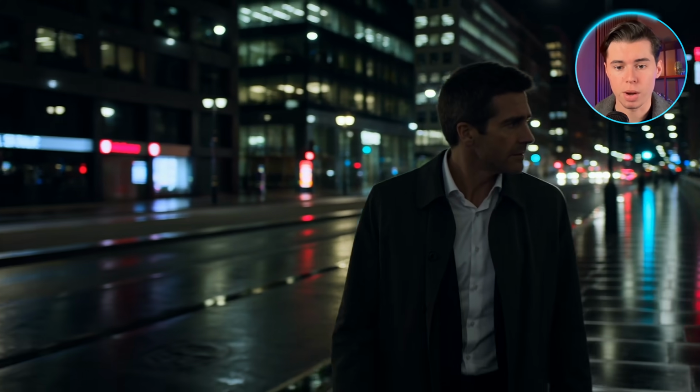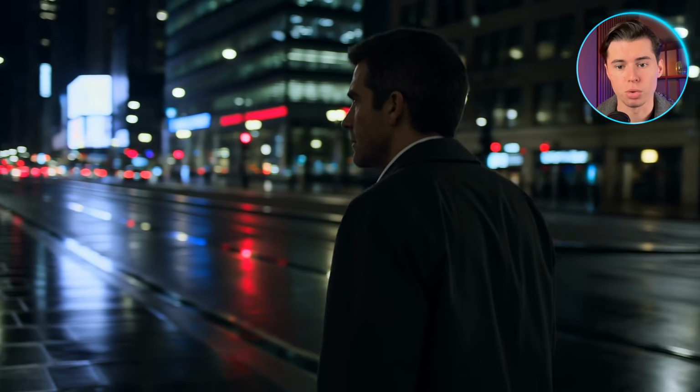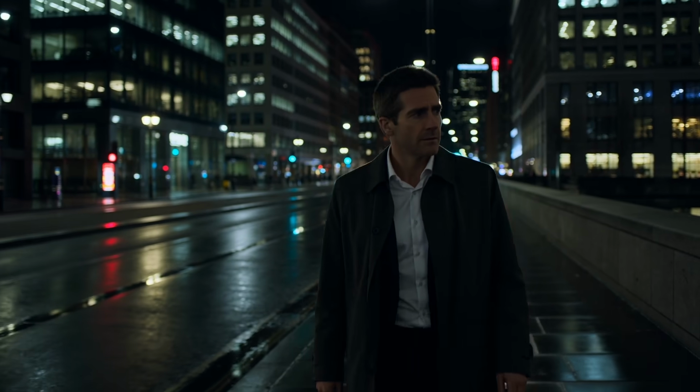We asked for a man walking down the street at night, and that's exactly what we get. And some of you might even be thinking, okay, but what's the problem here? This really does look good. Well, that's because AI has gotten so good nowadays that even a lazy prompt like this gives you decent results. But if I'm being completely honest, there are 3 huge disadvantages.